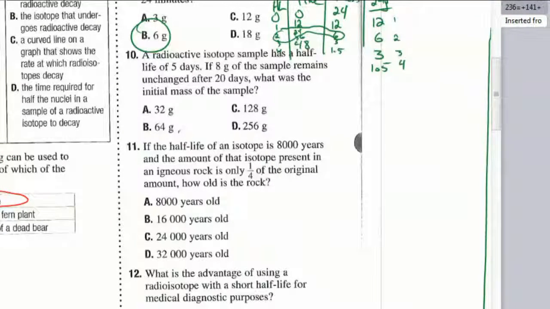Half-life of 5 days, 8 grams remained after 20 days. What was the initial mass of the sample? So let's do our little chart here. We'll work our way backwards and we'll see how we do. We have half-life, we have time, we have mass.